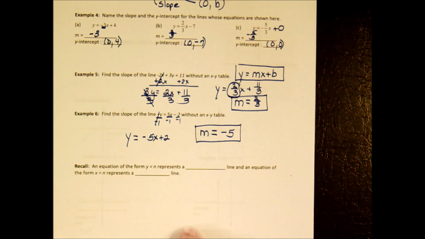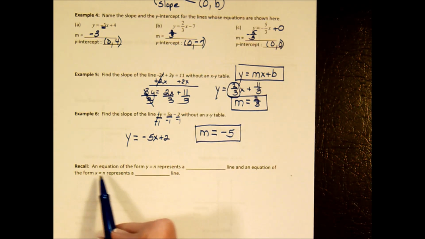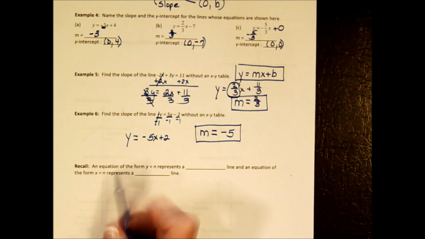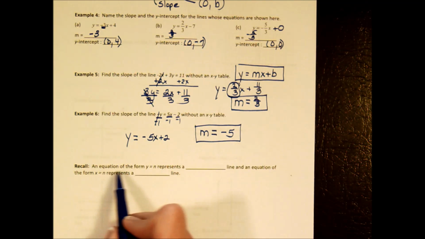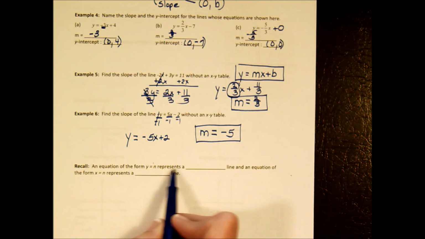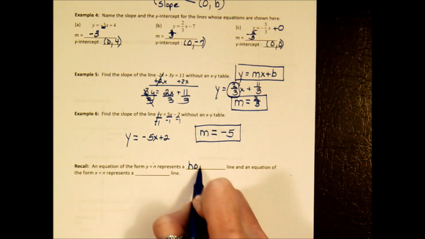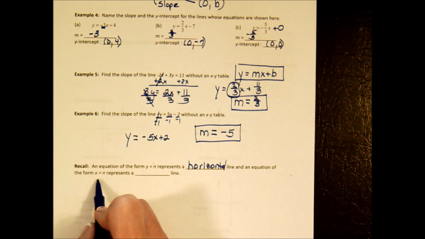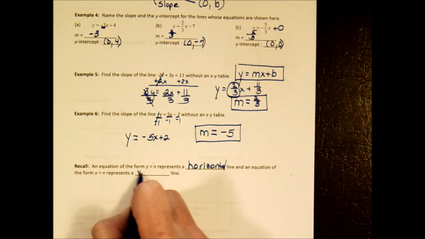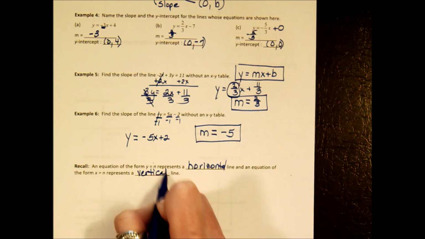All right, let's fill this last piece in, and then I'm going to stop this video, and we'll do a couple more, and then I'll stop. An equation of the form y = n represents a horizontal line. We talked about this before. And an equation of the form x = some number represents a vertical line.